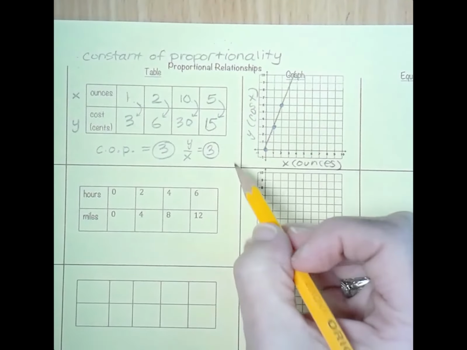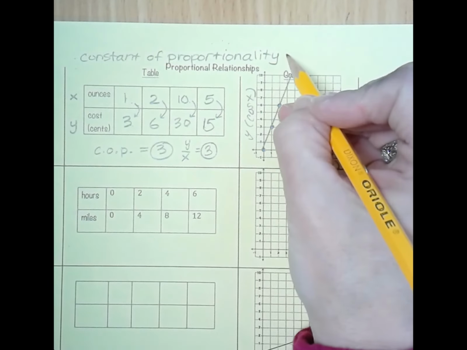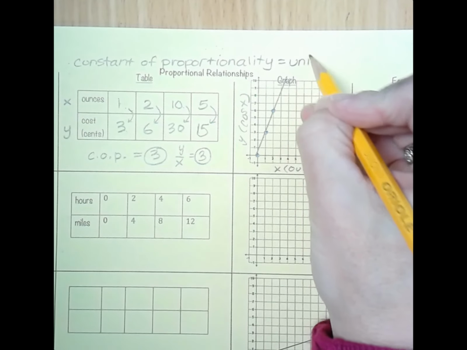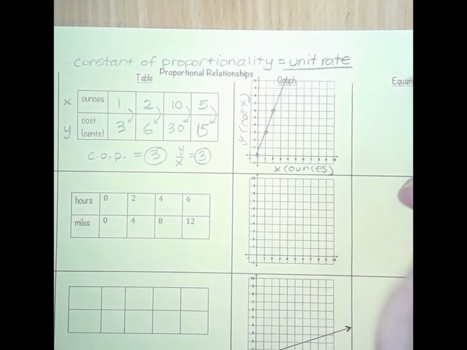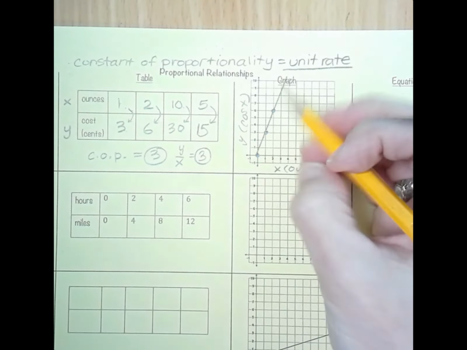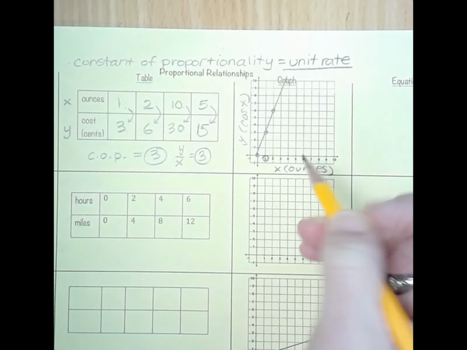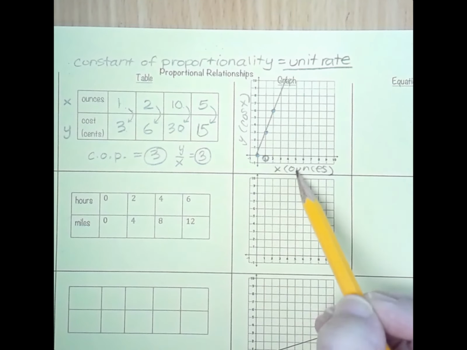If we were asked to find the constant of proportionality from the graph, another important thing to remember is the constant of proportionality is also the unit rate. And the nice thing about a graph, the unit rate can always be found where x equals 1, right? Because the unit rate always talks about, in this case, the cost for 1 ounce.